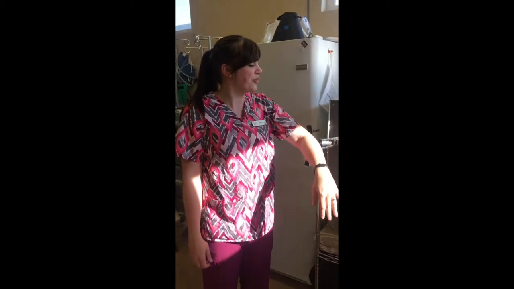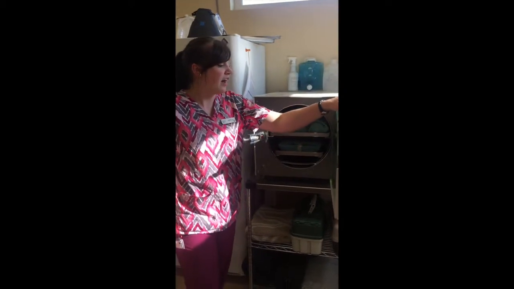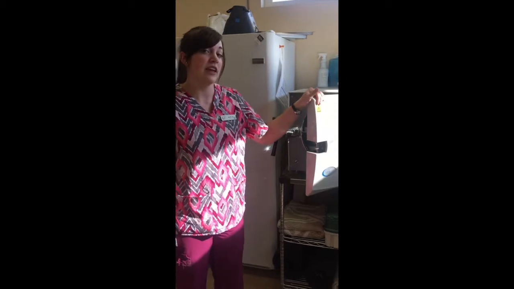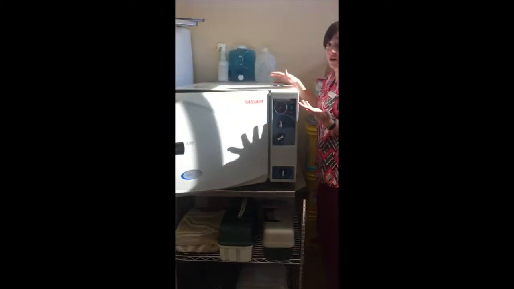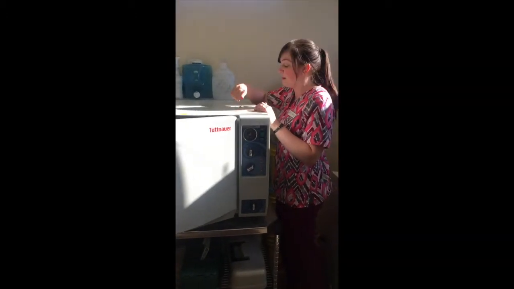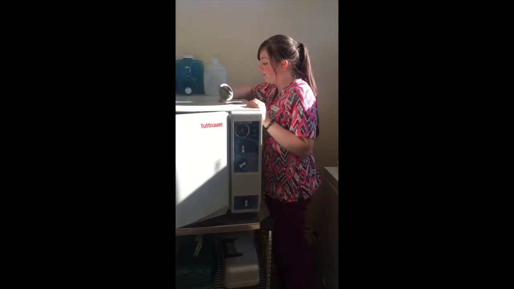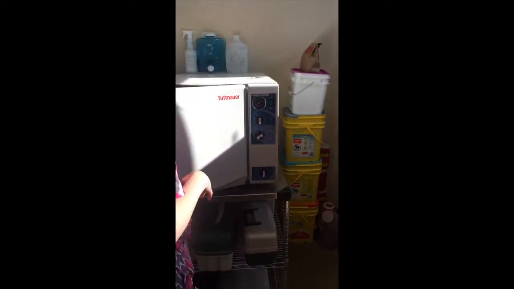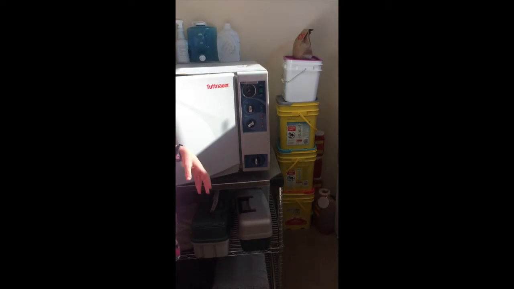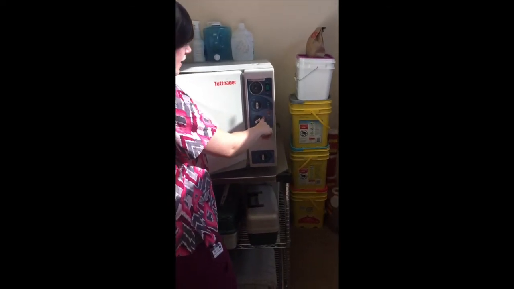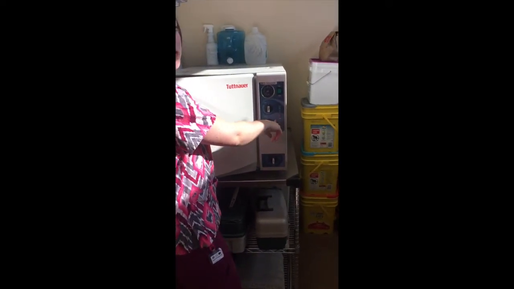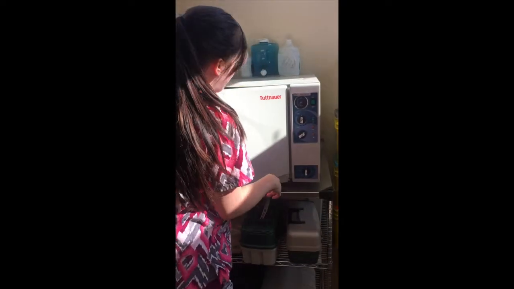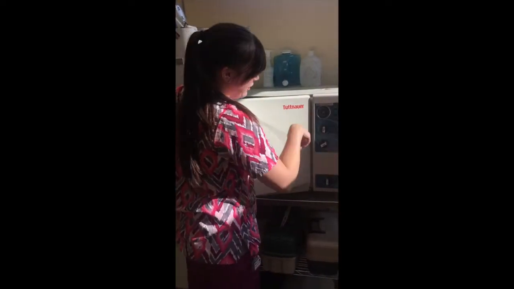Okay, now that I have my autoclave all packed, I'm going to demonstrate how to start it and describe the process. So the first thing I want to do is make sure that I have enough water in my autoclave and that it's not going to harm the epoxy in the autoclave. So I have enough water. My coils inside are completely submerged, so that's good. The next thing I want to do is turn the machine on. Make sure that I'm set to the right temperature for the packs. They are wrapped packs. We're going to go with 273 degrees Fahrenheit.